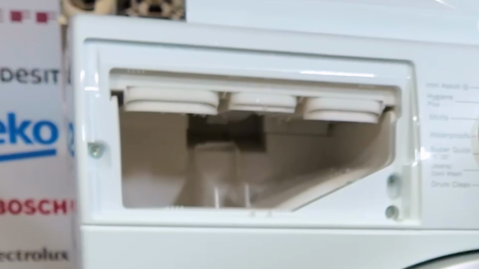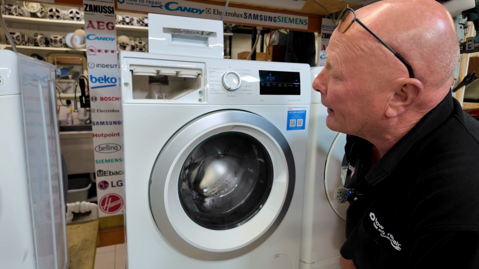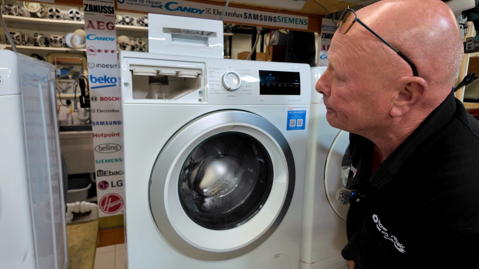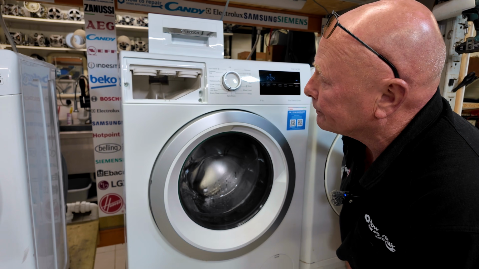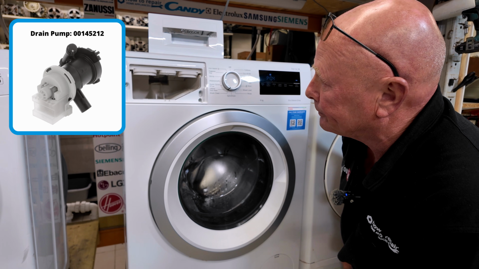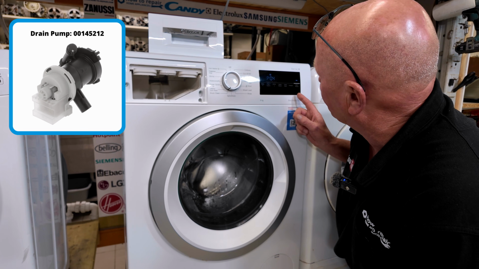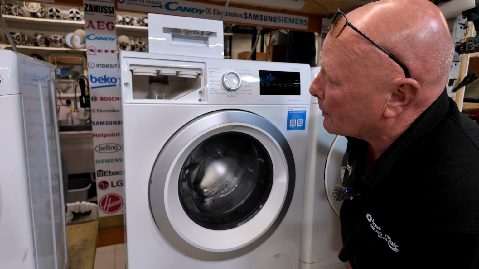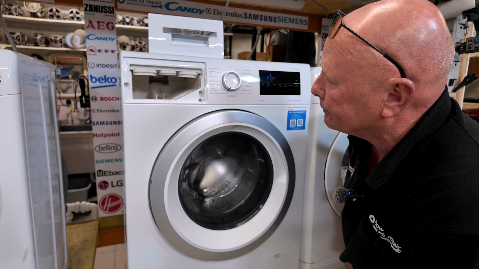Once that is finished, the program will turn off and the door will release again. Pump, just to get rid of the water that's gone in. It will stop, and then the program will allow the door to release.